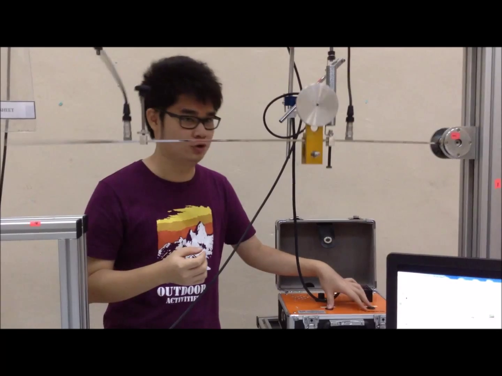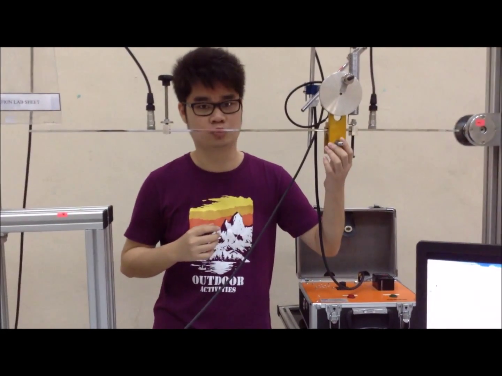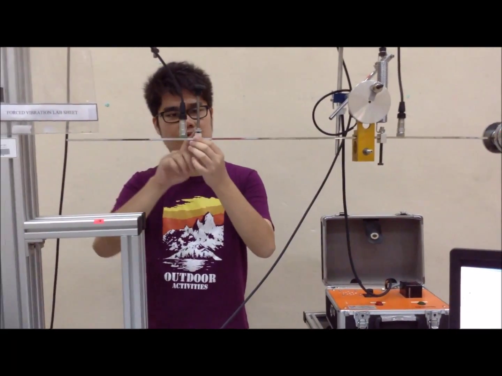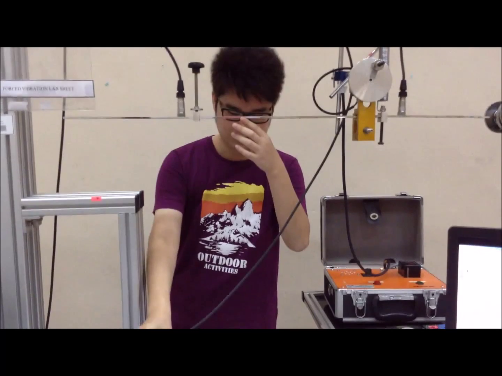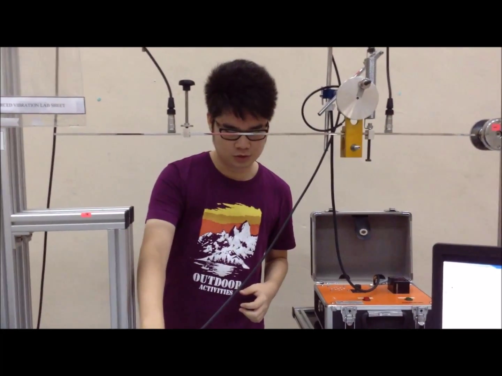Next, I would like to continue with the second objective, the increasing mass effect towards the natural frequency. In increasing mass, we fix mass 2 at 9.5 Newton, as we alter mass 1 from 0.94 Newton until 10.94 Newton. As the mass increases, the theoretical value is that our natural frequency will increase as well.